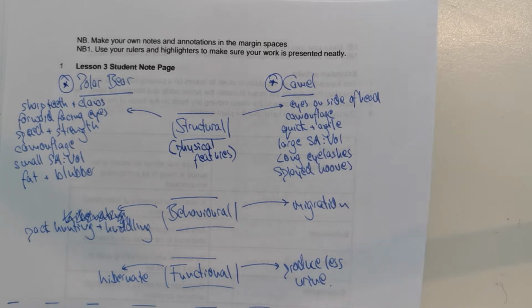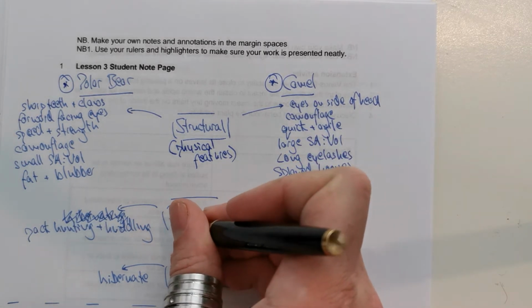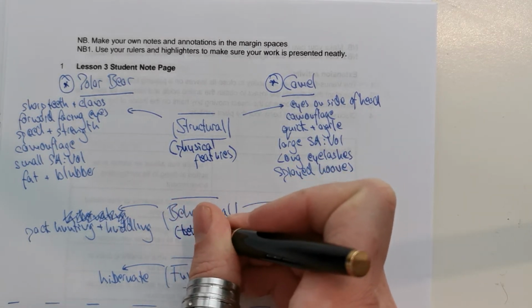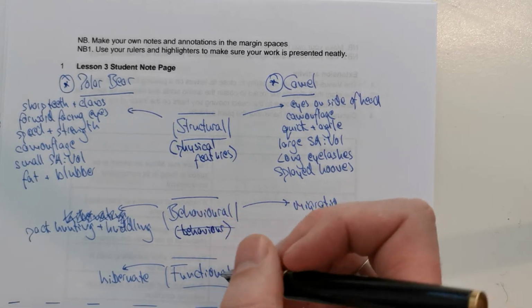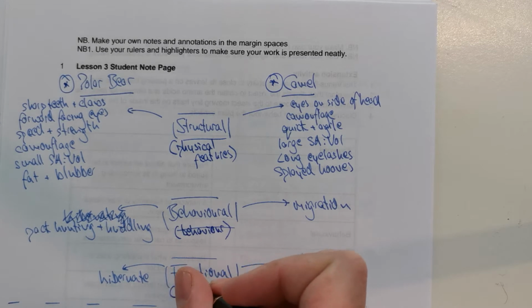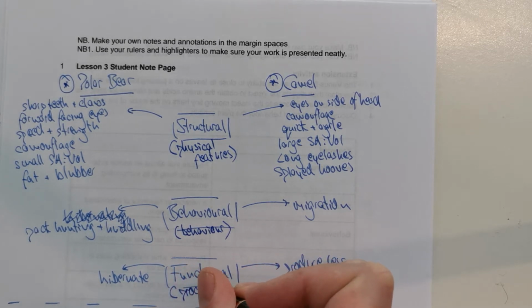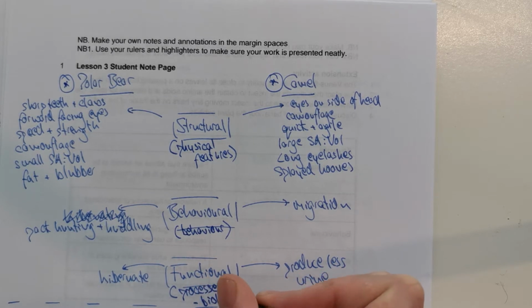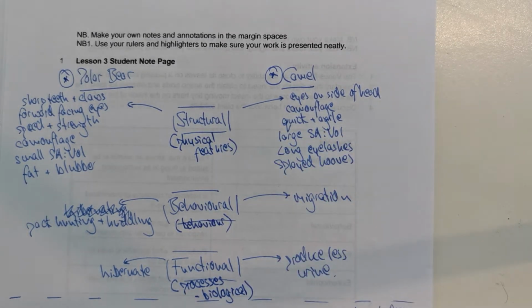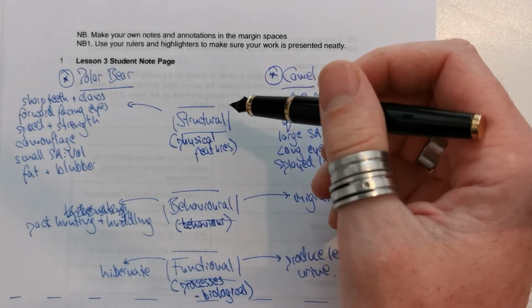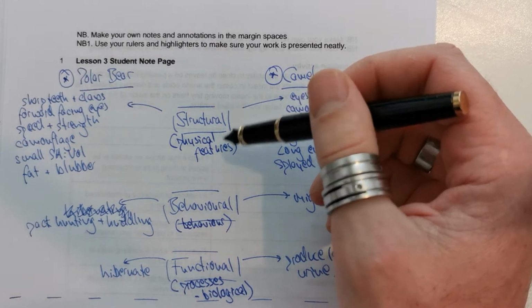Behavioural adaptations are just behaviours. They're adapted, changed. And functional adaptations are processes that the organism carries out, biological processes that are changed in order to be able to survive. So you might want to note these three down, just to remind yourself about last lesson. And if you think back to when we looked at this before, structural, physical features.